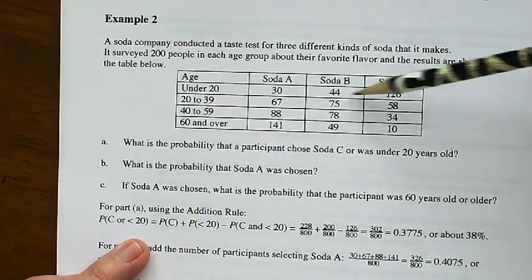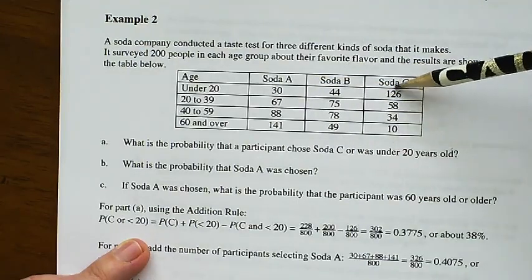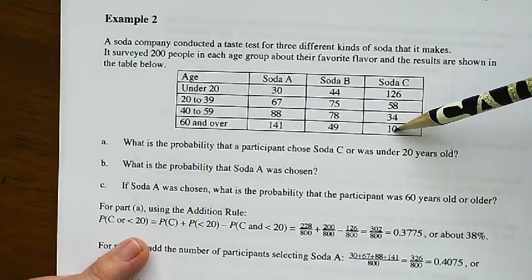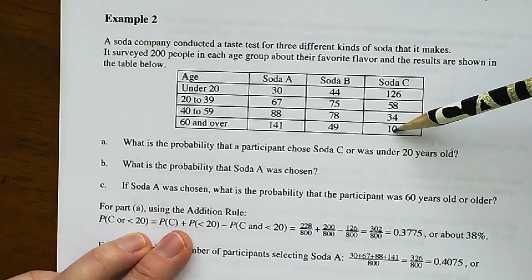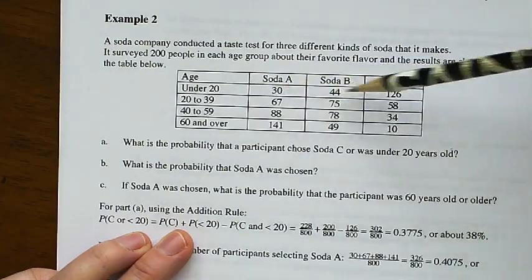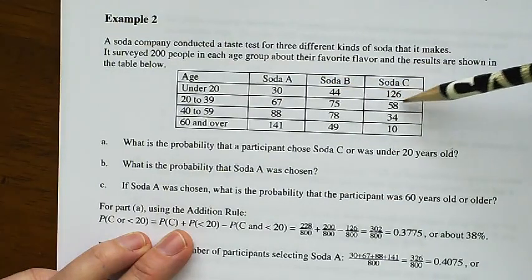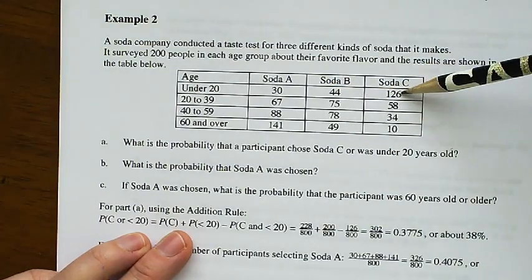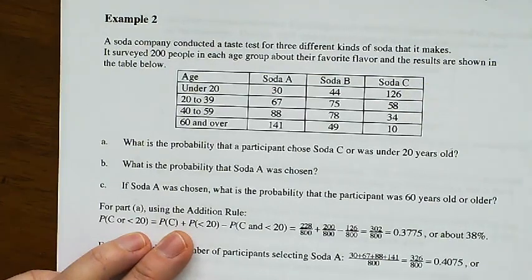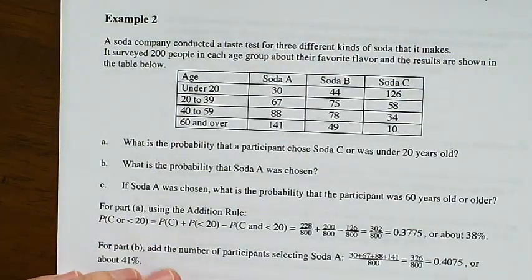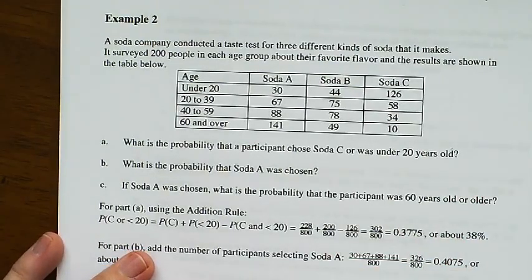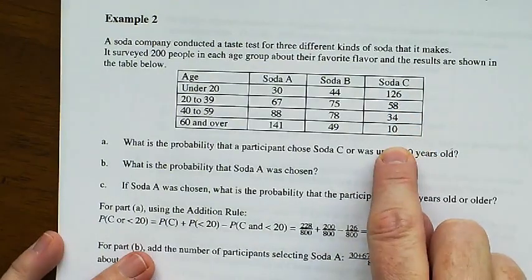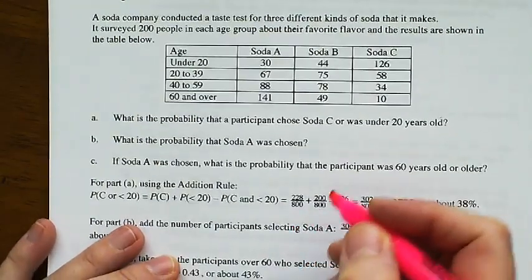The probability that someone chose soda C is the sum of all of these values, or was under 20 would be the sum of all of these, but these 126 people chose soda C and they were under 20, so we wouldn't count them twice. So if you add up these, it comes to 228. That's where this 228 is coming from.